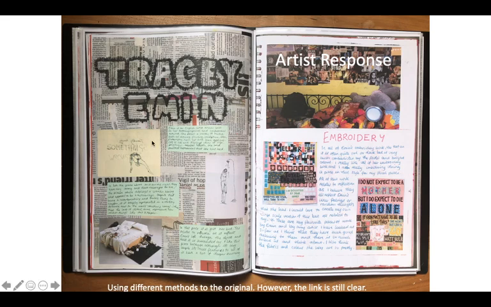Here is another example of an artist research page. On the left is Tracey Emin, and then on the right you have the artist response. Here, the student couldn't do something totally different and out there like the artist did. Tracey Emin made an exhibition all to do with mental health, and she literally displayed her own bed in a gallery, which is the little photograph you can see on the left. The student couldn't do that for obvious reasons, so she photographed her own bed and included the photograph in her sketchbook.